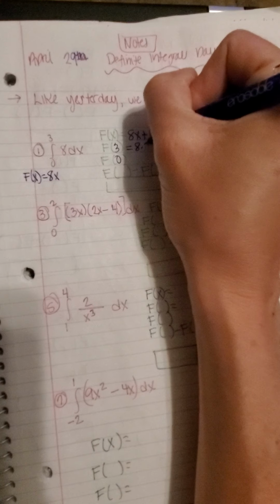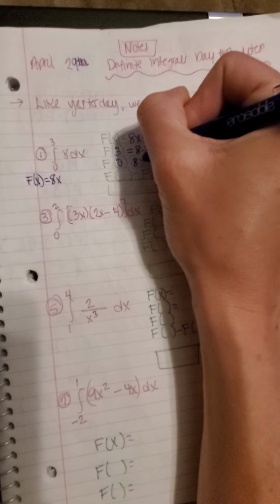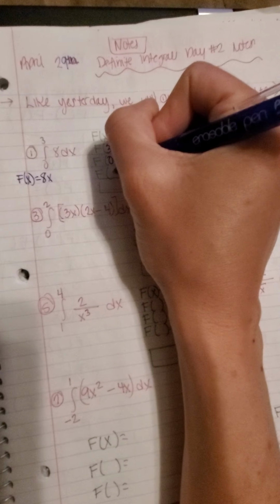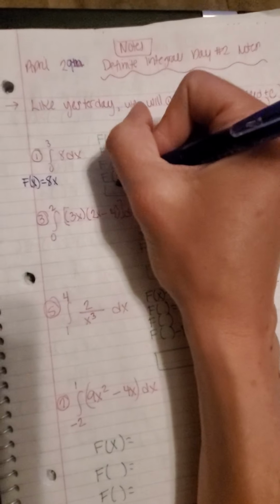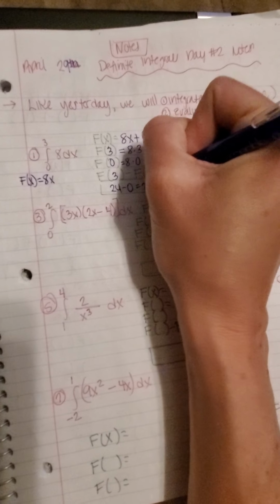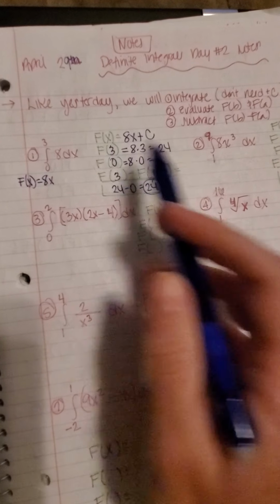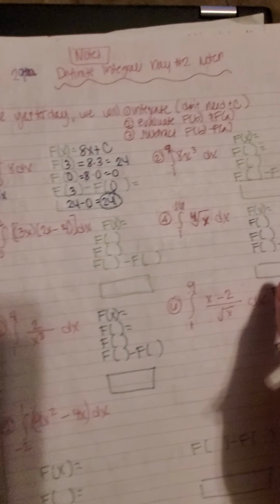I'm going to have 8 times 3, which is 24, and then 8 times 0, which is 0. So I'm subtracting what happens where I stop minus where I start. 24 minus 0 says my answer there is 24. That is the area from 0 to 3 underneath that line.